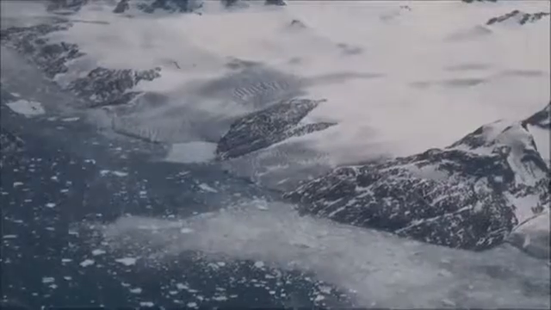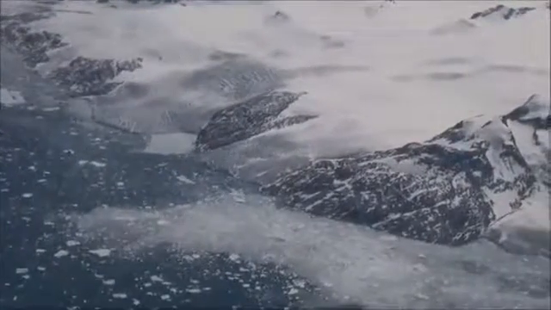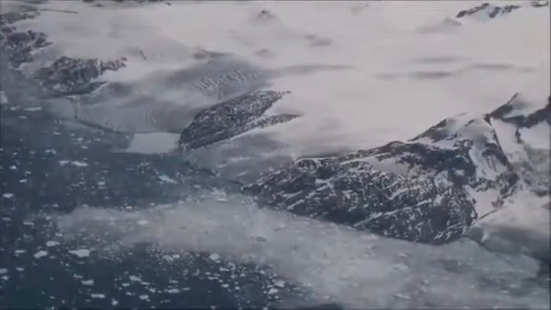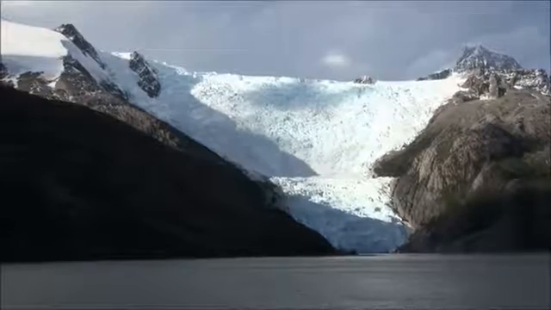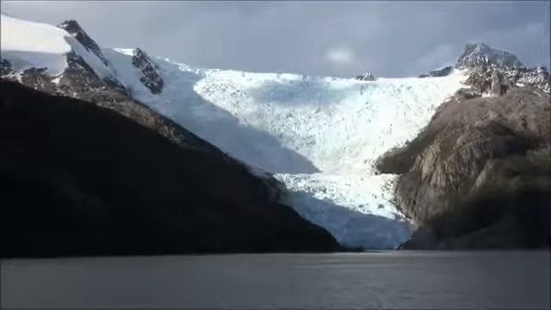Glaciers are powerful. They can carve huge chunks out of mountains as they move downhill. Because of this, they are sometimes called nature's bulldozers. Like bulldozers, they shape the land as they pass over it, but they do this in several ways.